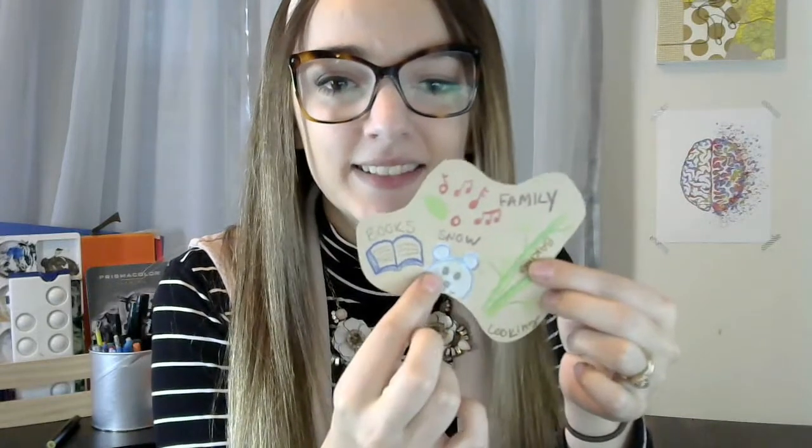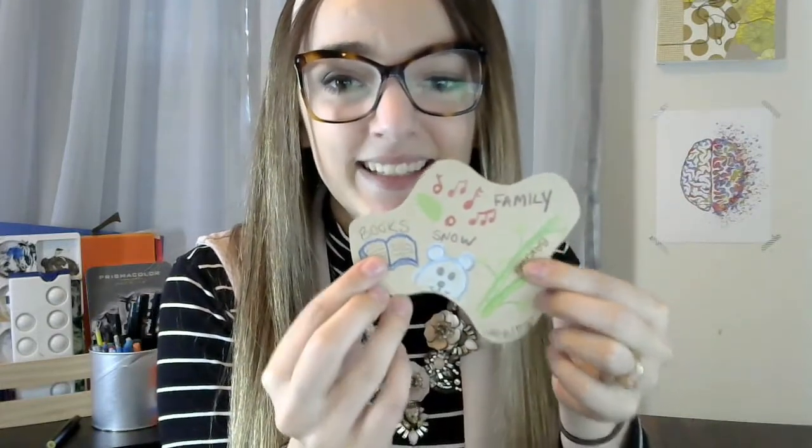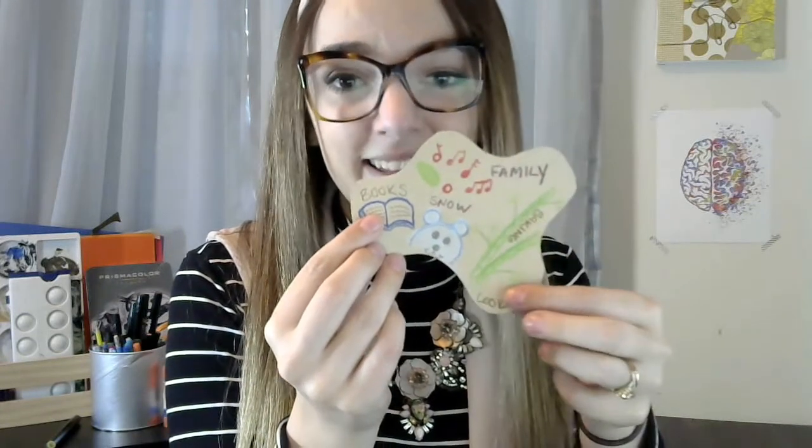And now for Panda Bear. Panda Bear loves to play in the snow, loves books, loves eating bamboo and cooking, loves spending time with their family, listening to music, and even the green eye that's a little bit different from other pandas makes them unique. So we have all 3 of our lists and artwork for each of our family members. So now I'm going to put them together as if to make a family with them.